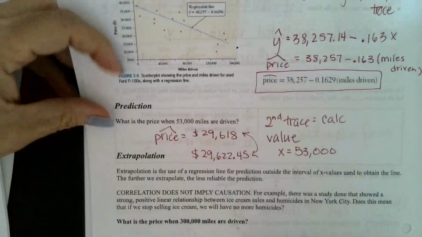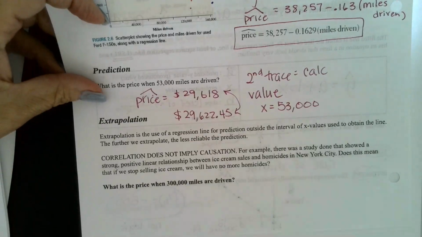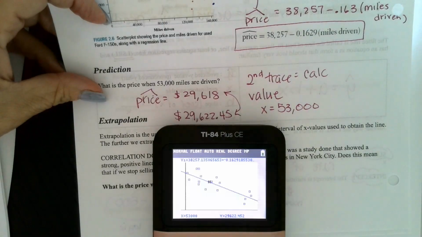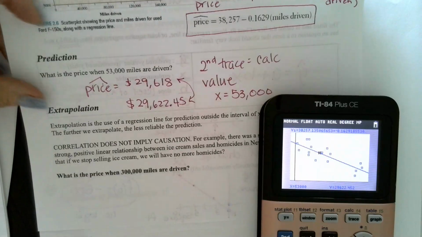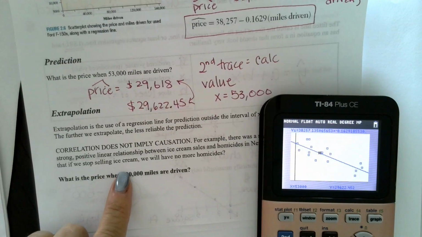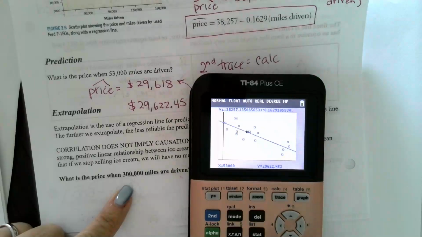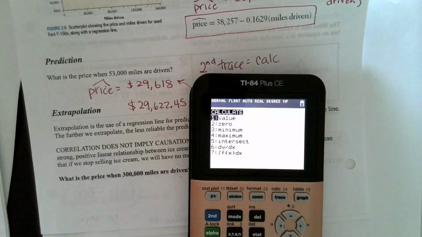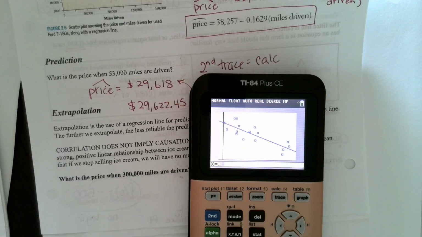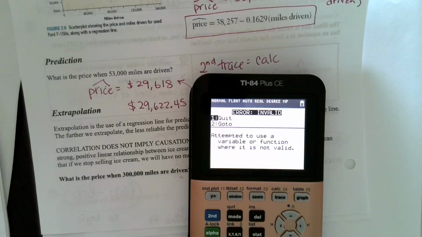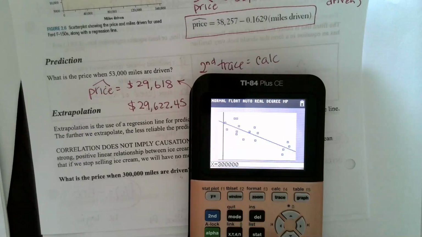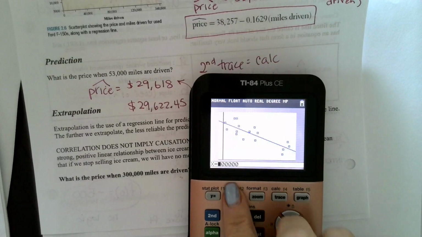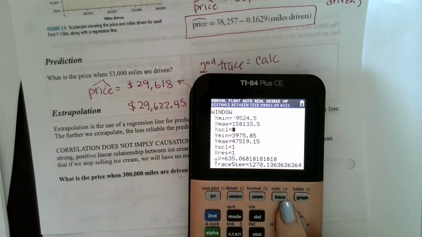So let's look at how extrapolation can be a bad thing. If I go back to my graph right here, this time we want to know what is the price of the car when we drive 300,000 miles. So I'm going to do it on my calculator. I'm going to go back to second trace, and I want to know the value when we're at 300,000. And this tells me that I have an error on this. Hold on, I can actually do this without the error. Here's what I'm going to do. I'm going to go back to my window, and I'm going to make my window for my x value super big.